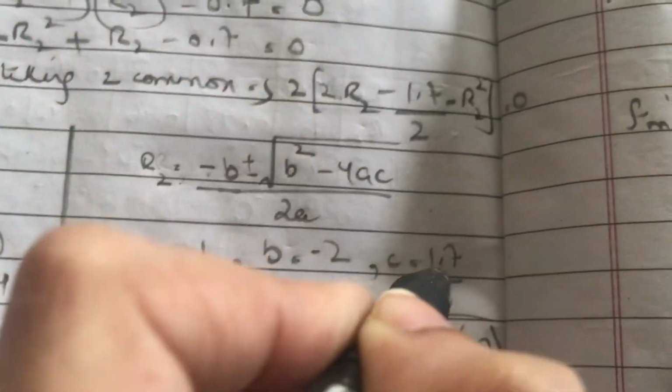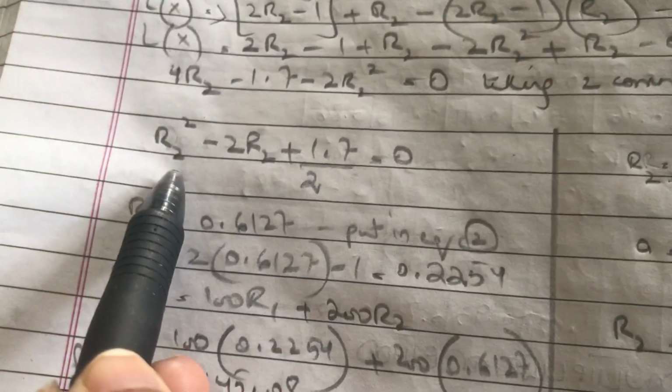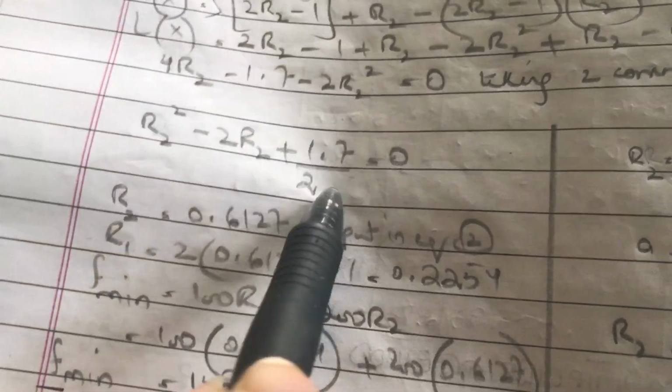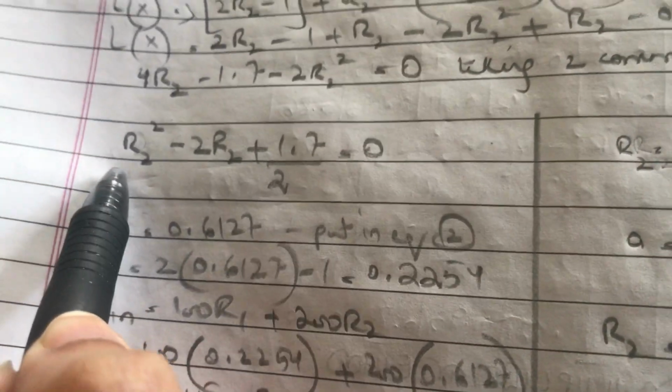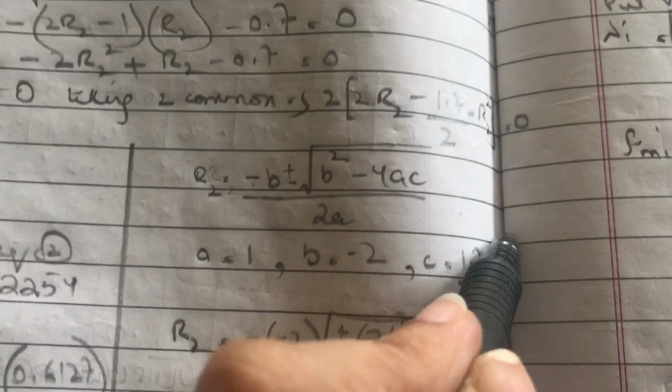By substituting our values in the formula, we have a equals 1. See, this is a, this is b, and this is c. You know that a is 1, b is minus 2, and c is 1.7 over 2. In the same way it is written here.